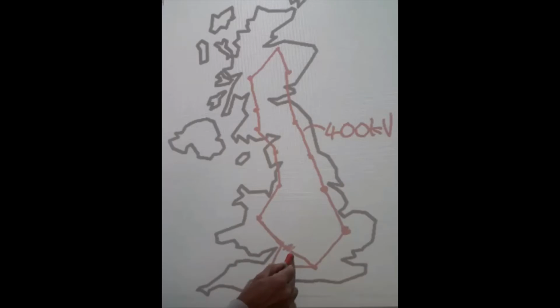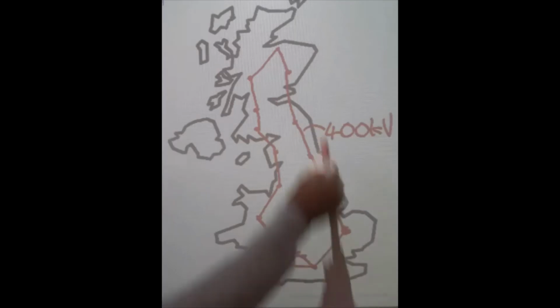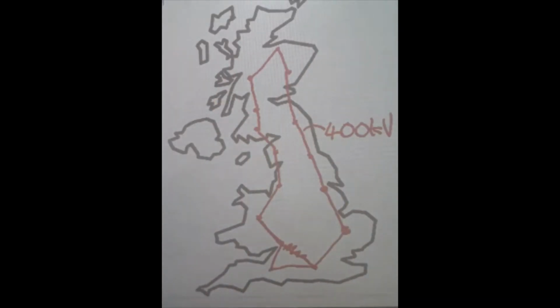I'm going to move away from the map of the UK and just have in your mind that we have a narrow, long, tall, thin country. And I'll use that diagram to begin to explain the next step.